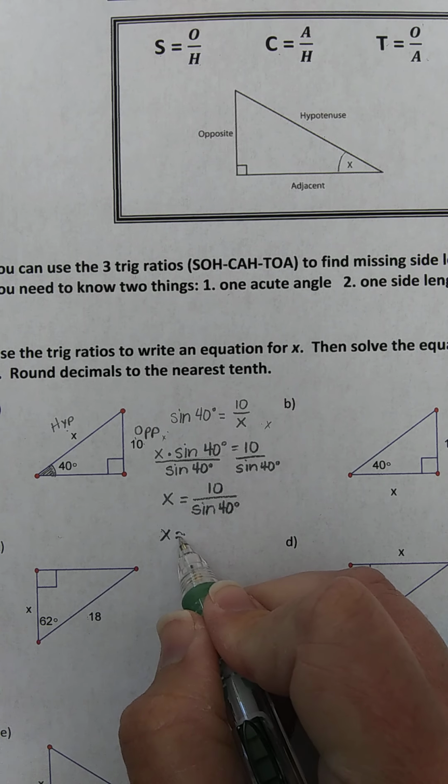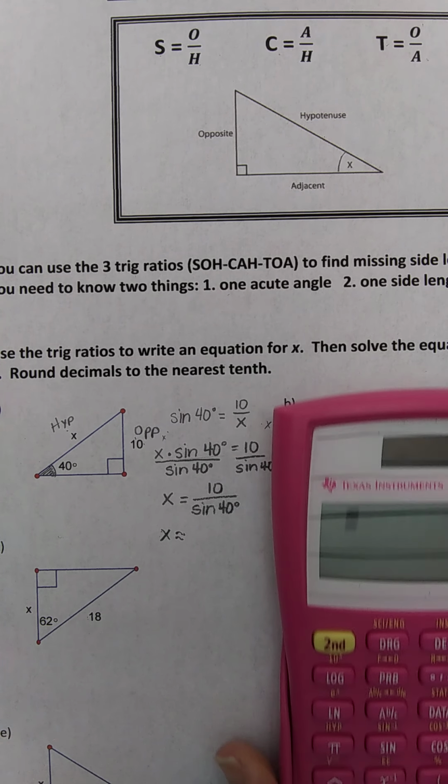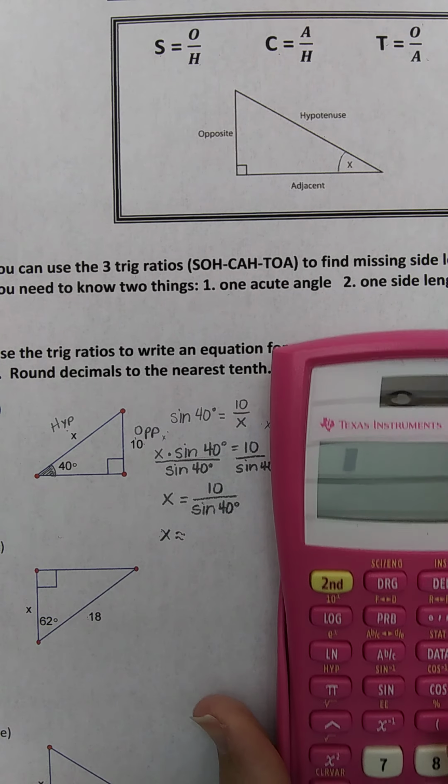All right, so now we need to answer that. So we're going to grab our calculator and we're just going to type that in exactly as it shows. 10 divided by sine 40. Show my calculator screen a little better there. 10 divided by the sine of 40. I've just typed it in exactly as it said. Hit enter and we get 15.557. And it asked for the nearest tenth, which would be one number after. Since that's a 5, we're going to round that up to 15.6.